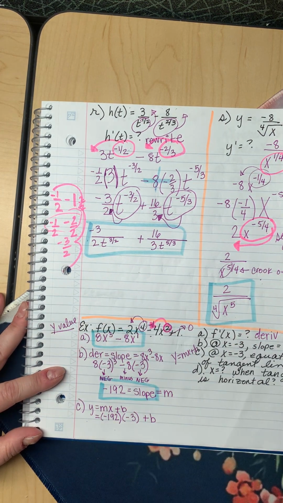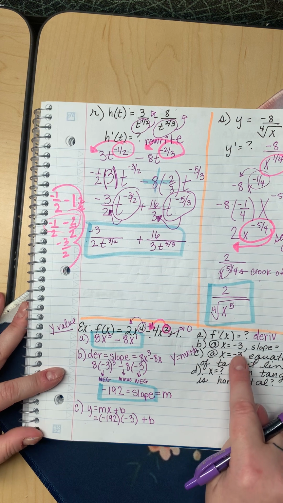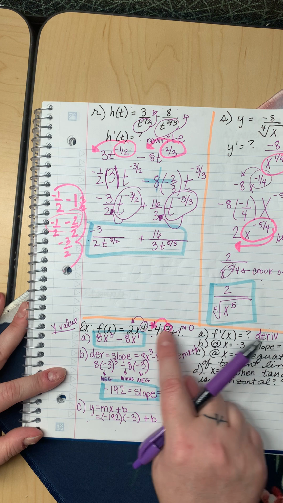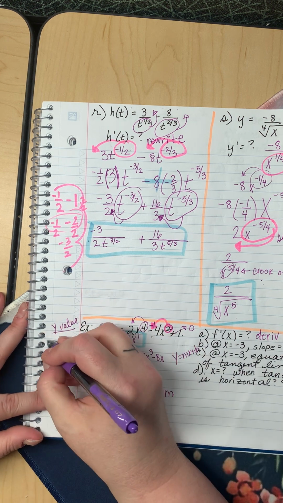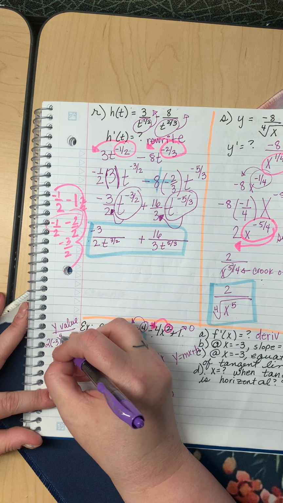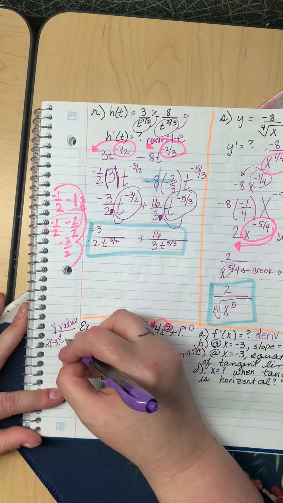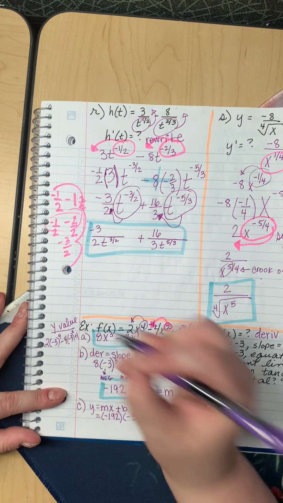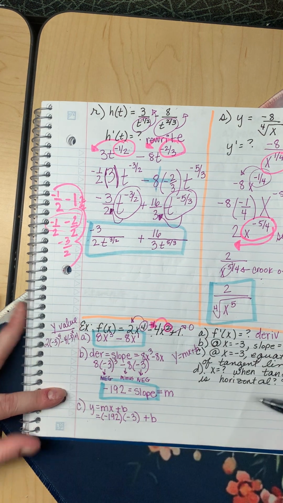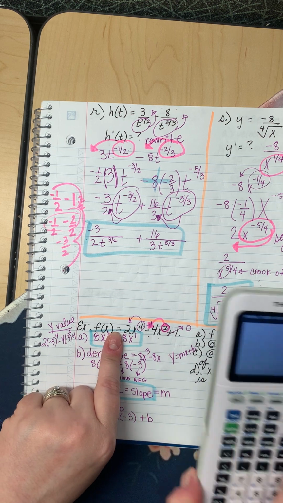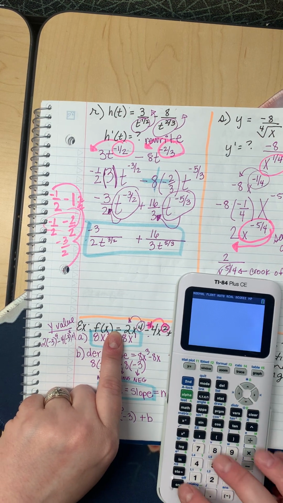So to figure out my y value, I'm going to take the -3 that was in the word problem and plug it into all these x's right here. So 2 parentheses -3 to the 4th minus, I'm running out of room. So to find the y value, you take this -3 that they gave you and you plug it into the original in the blank screen.